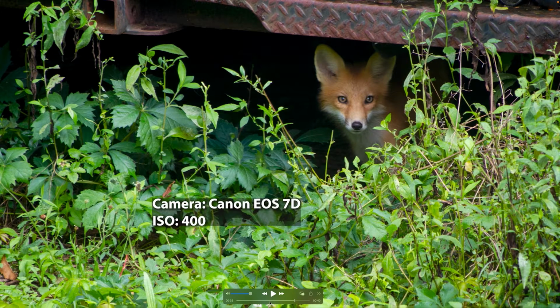Well, I really hope you can see the difference in all of these images, and it really helps you make that choice when you're choosing your ISO for your photographs.